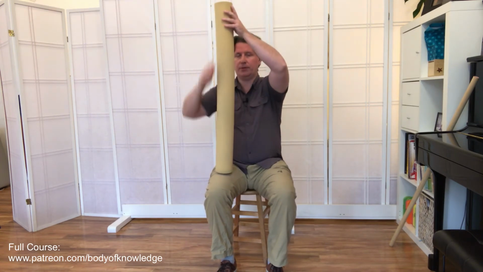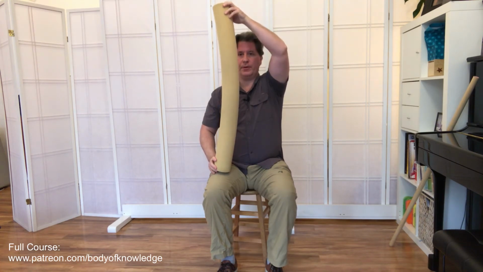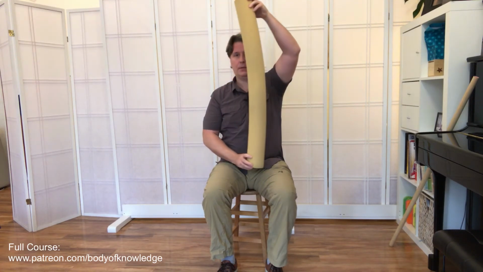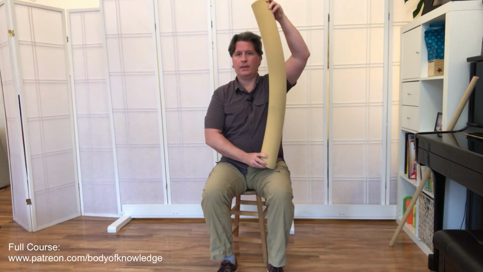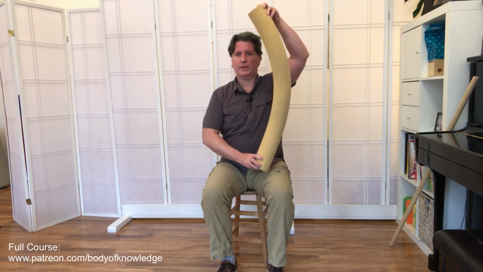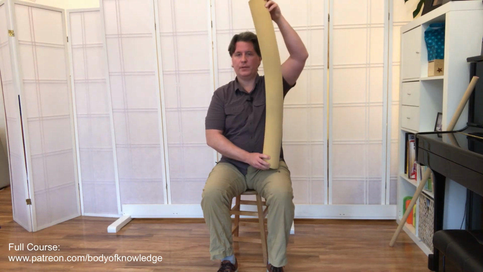So one of the things you can start to see is that for the movement to become more and more of a distributed curve, you actually want the top and the bottom to actually come a little bit forward as the middle is going backward. Now, most of us don't really do this.